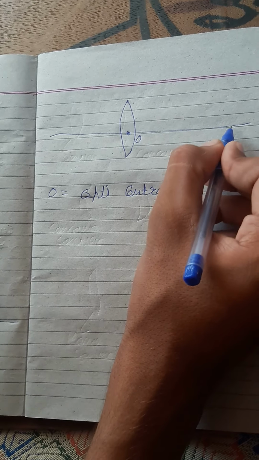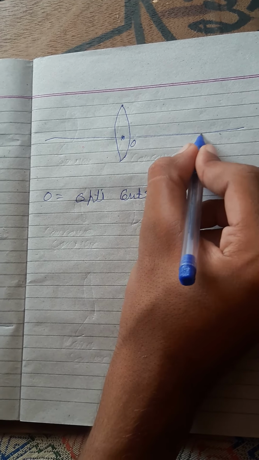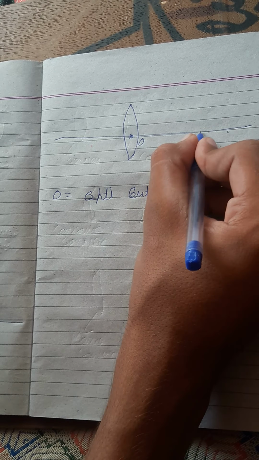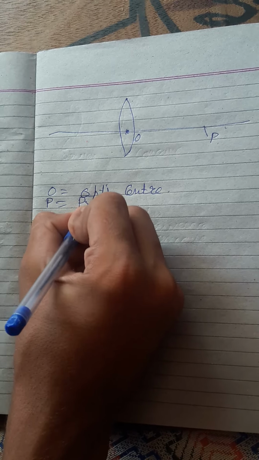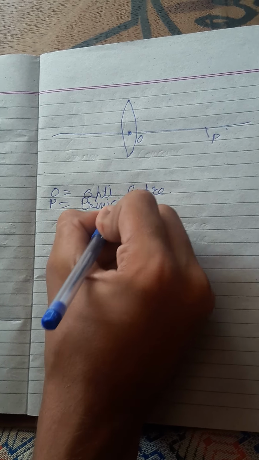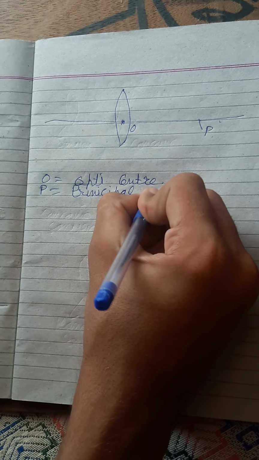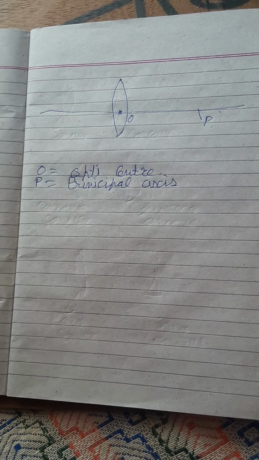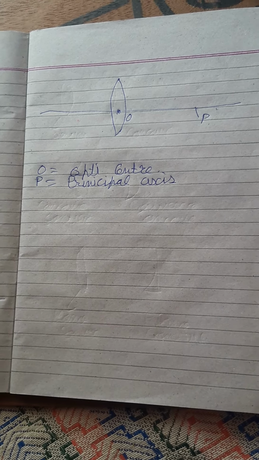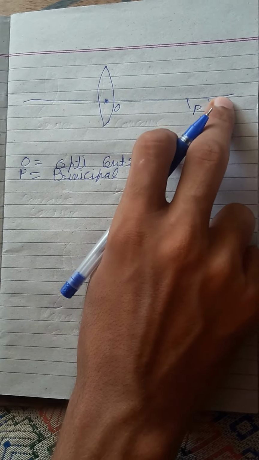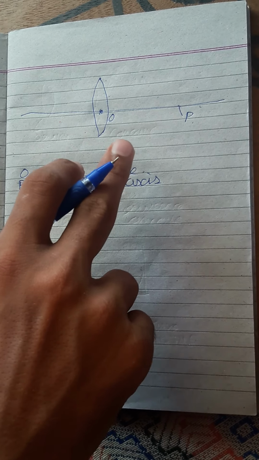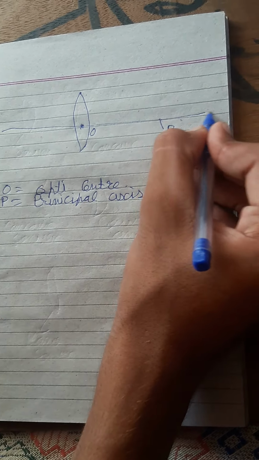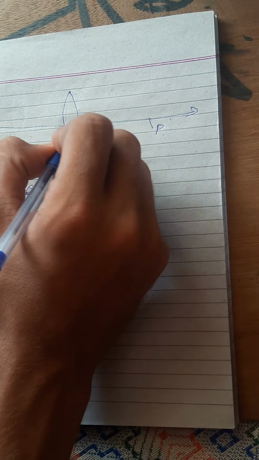So this line on which it is there is called the principal axis. So this is called P. Here P stands for principal axis. So what is the principal axis? A horizontal line passing through the optic center. This is the optic center. The line passing through the optic center of the lens is called the principal axis. So this is the principal axis, this whole line which is passing through the optic center.